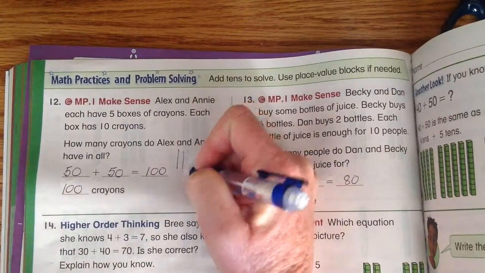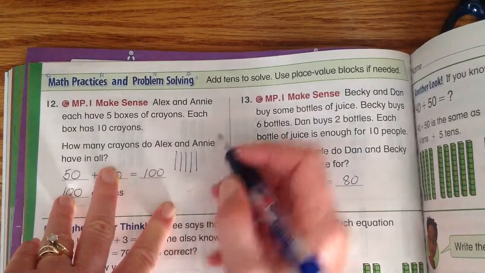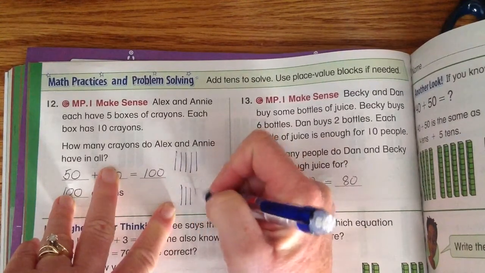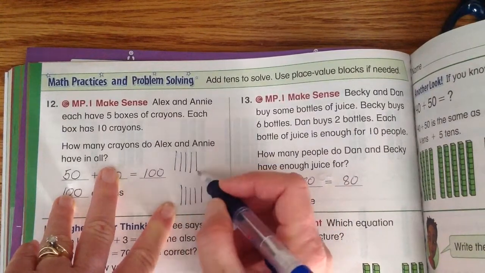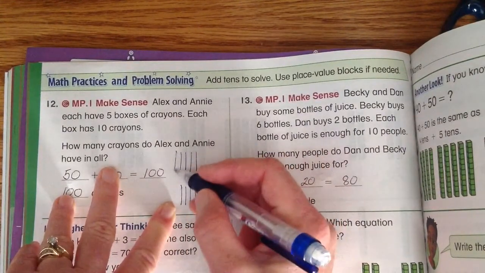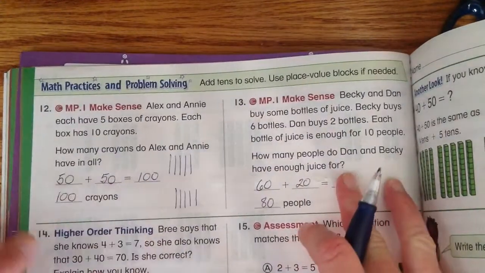Here's 1, 2, 3, 4, 5. That's Alex's box. 1, 2, 3, 4, 5. There's Annie's box, and each one has 10, so that's why I drew 10 sticks. And if you put them together, we have 10 sticks, which is 100.